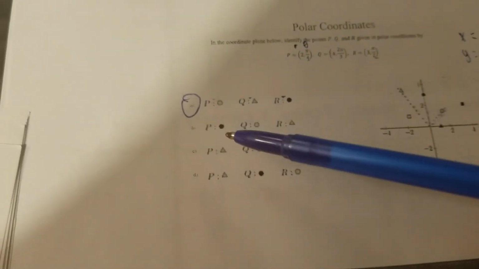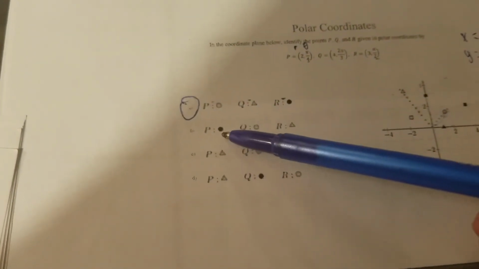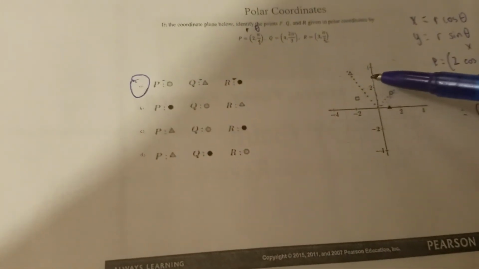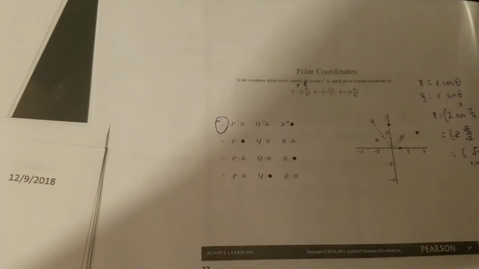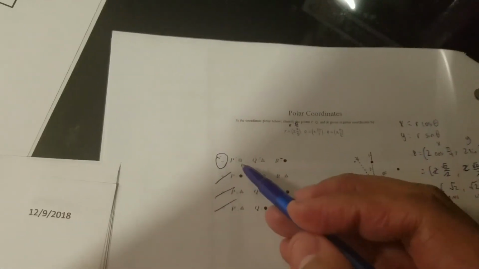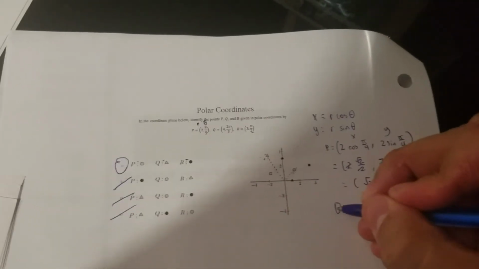Automatically I can tell that the dot that's circled is over here, so that's not correct. These two triangled ones over here, that's not where P is at, so these two go away. That's the only one that can work out, and if I needed to, I could keep going.